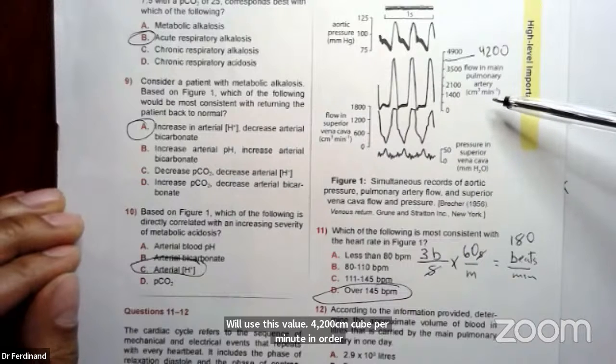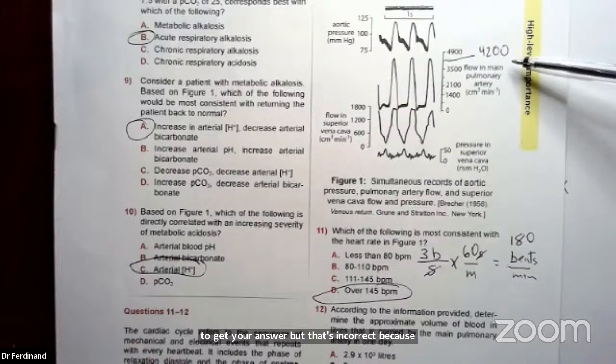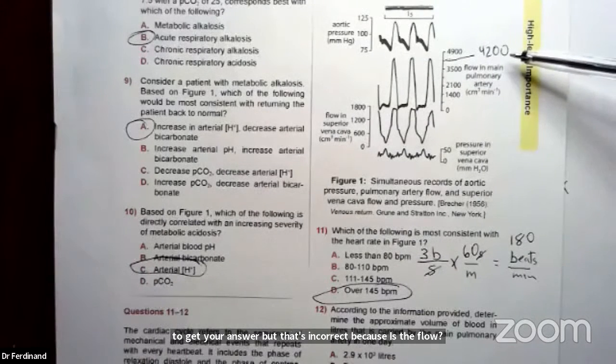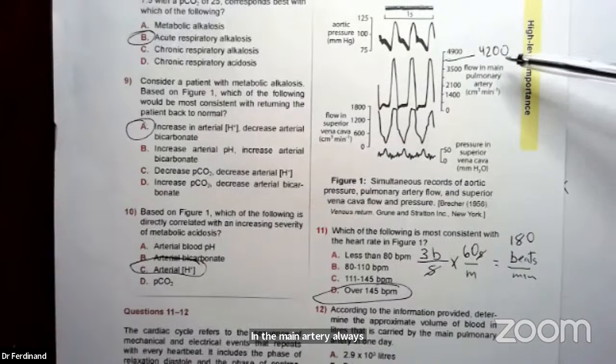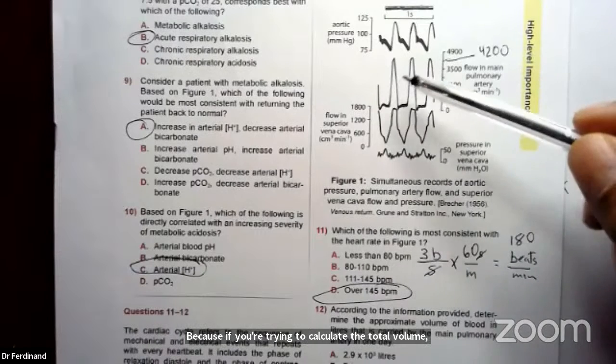But that's incorrect, because is the flow in the main artery always 4,200? Every single second, is it always 4,200? Because if you're trying to calculate the total volume, then you have to go according to what the flow is.